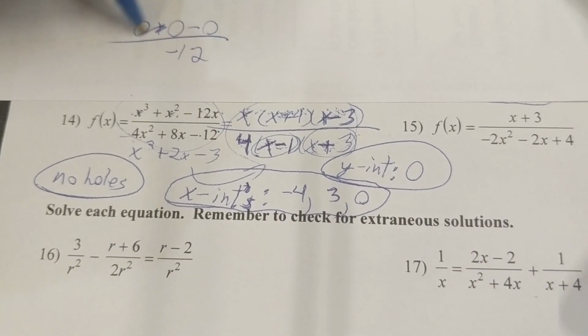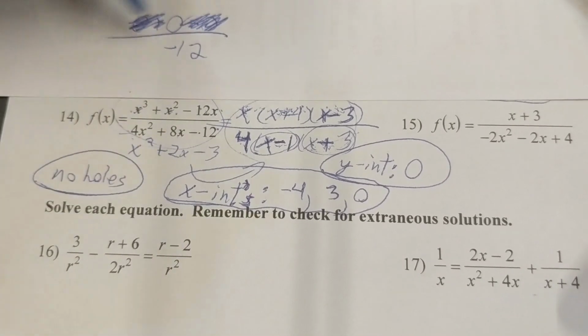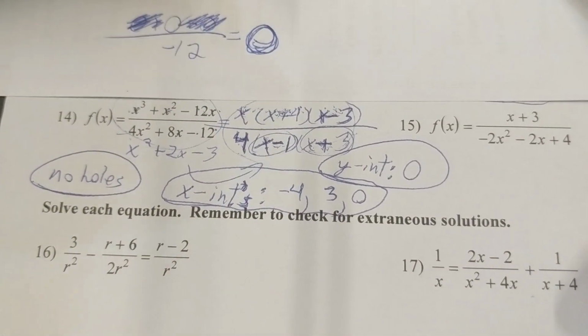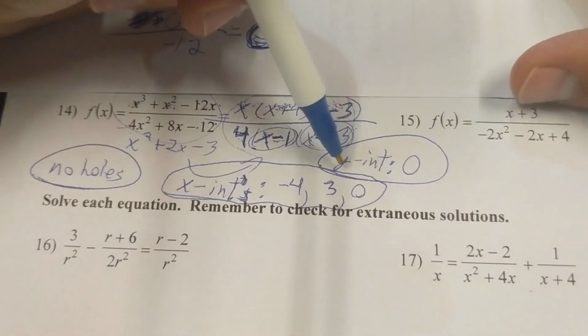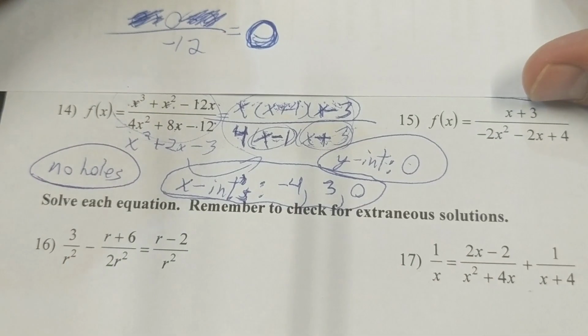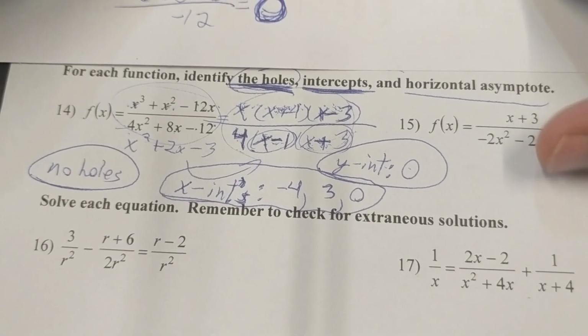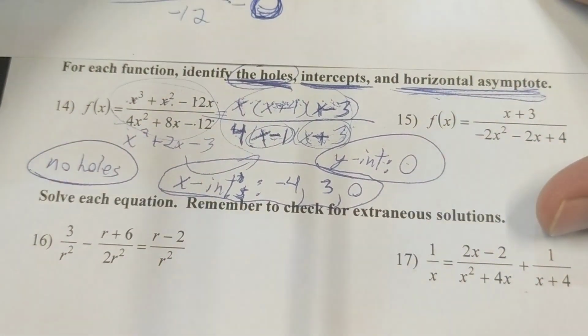So we just have essentially 0 on the top over negative 12, and so that's just 0. And so you may have suspected this from before, if you happened to notice that happening in the x-intercepts, but the y-intercept is 0 as well. Okay, the only other concern in these questions is we have to find the horizontal asymptote and describe that.